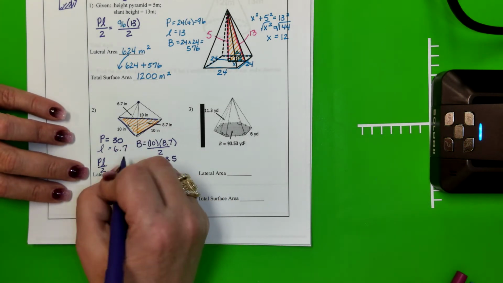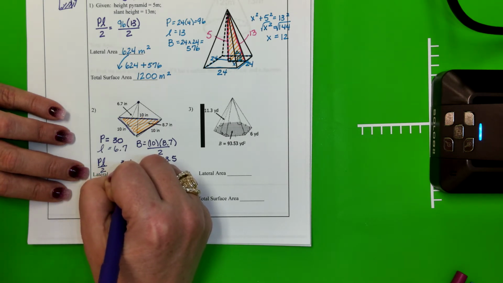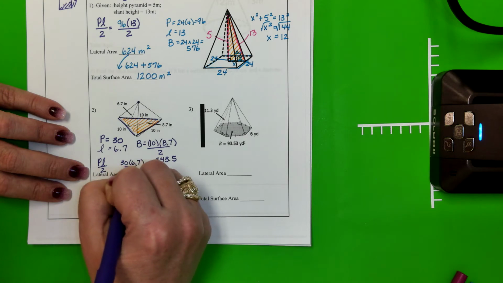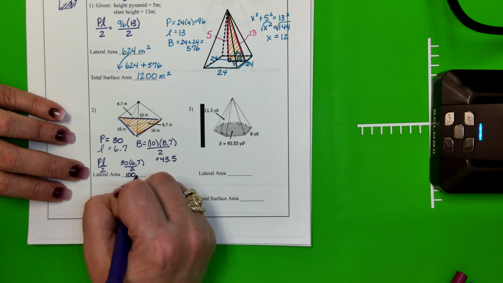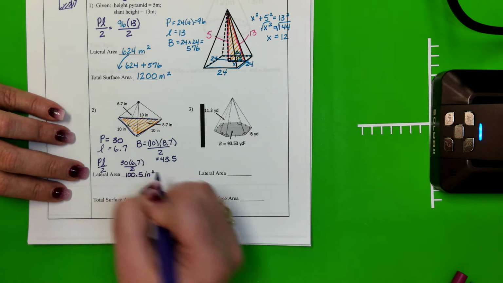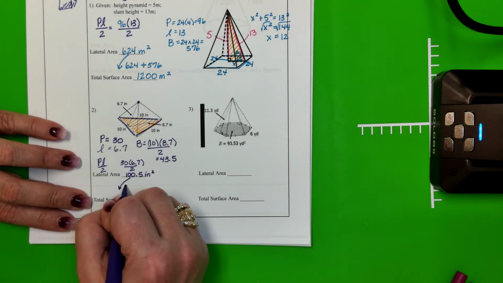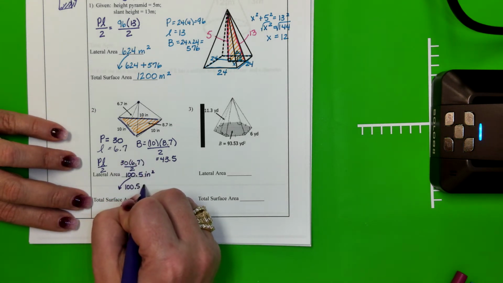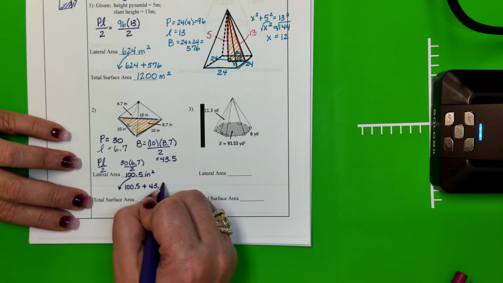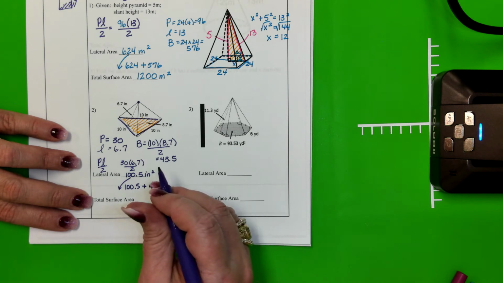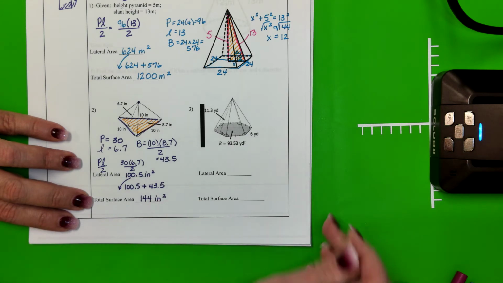So lateral area, you take your perimeter of your base, which was 30, times your slant height, which is 6.7, divided by 2 because the formula says so, and you get 100.5 inches squared. Area is always in inches. Then your total surface area, you're going to take your lateral area, 100.5, and you're going to add the one yellow triangle on the bottom, which is 43.5. You add 100.5 to 43.5, and you get 144 inches squared.